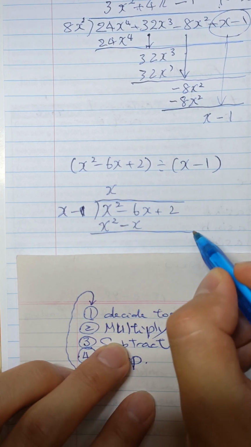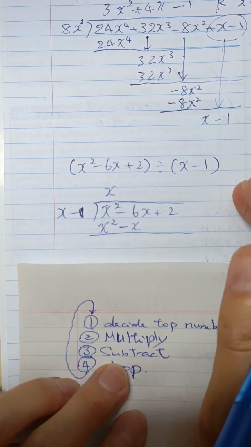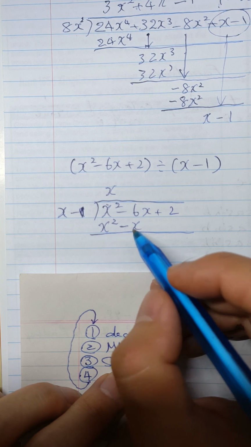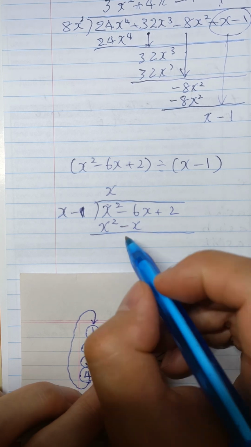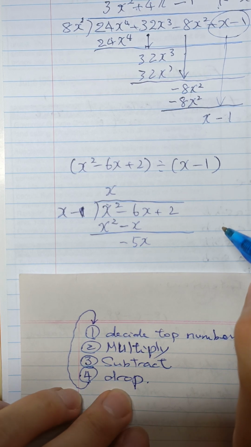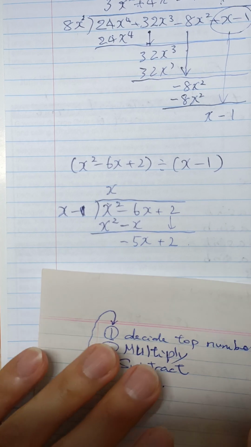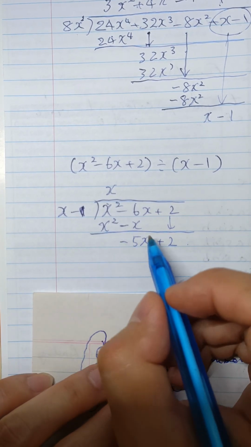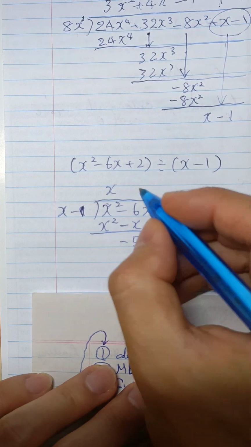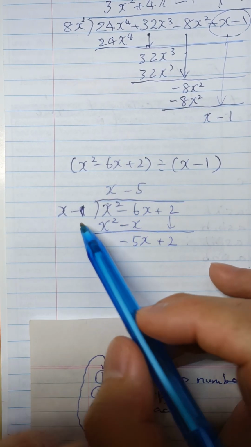And then what do you do? Subtract. This, take away this, cancelled out. -6x, take away -x. This one turns into positive, so that is -5x. And then what do you do? Drop. You drop this one, +2, then focusing on the left one, okay? This times what gives you -5x? -5, isn't it?